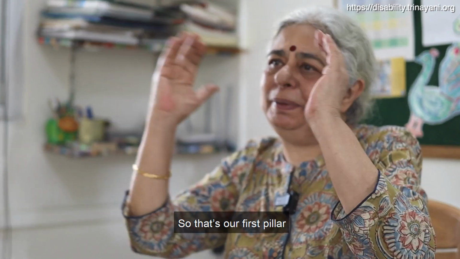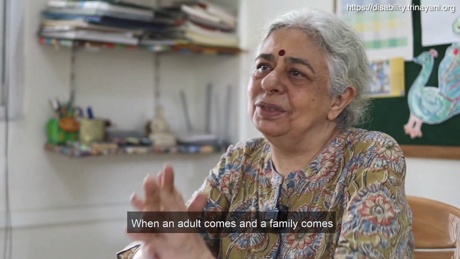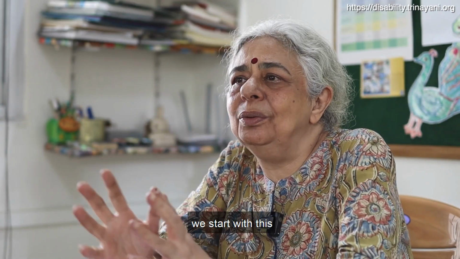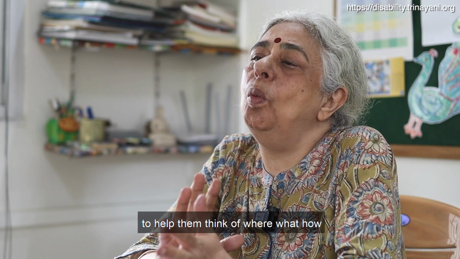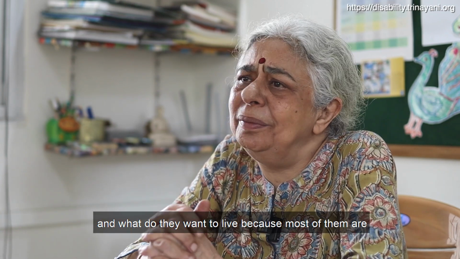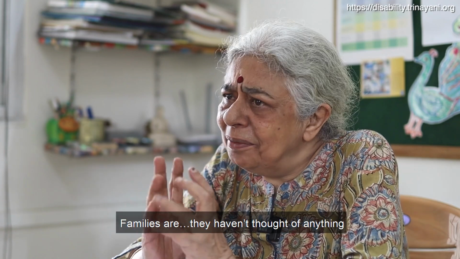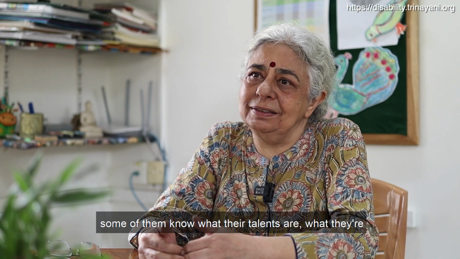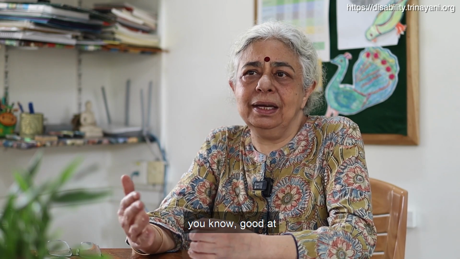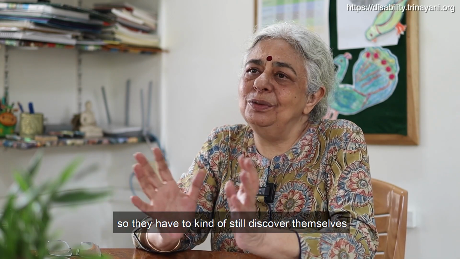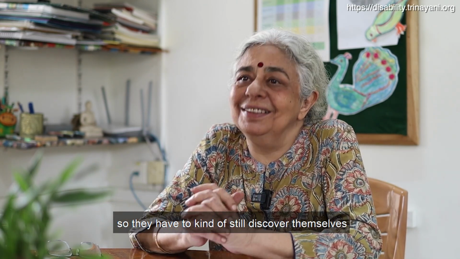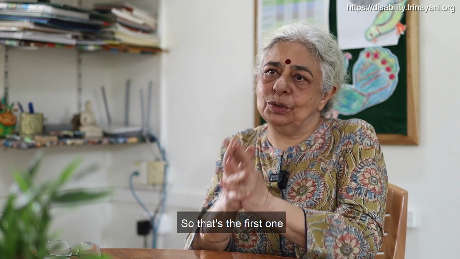So that's our first pillar. When an adult comes and a family comes, we start with this to help them think of where, what, how, and what do they want to live. Because most of them are just floundering. Families are floundering, they haven't thought of anything. Some of them know what their talents are, what they're good at, but many don't. And so they still have to discover themselves. So that's the first one.